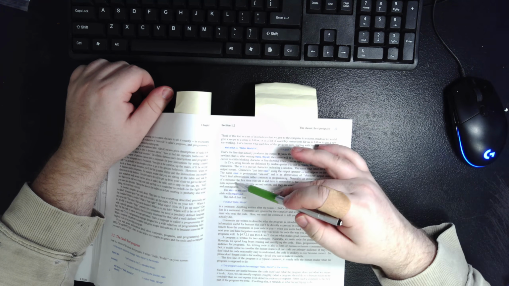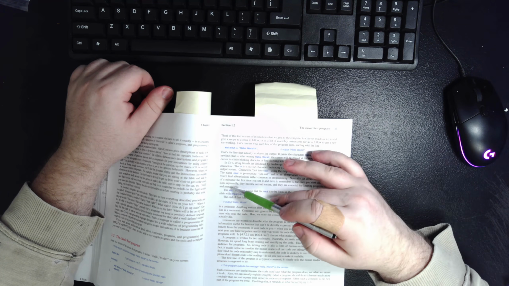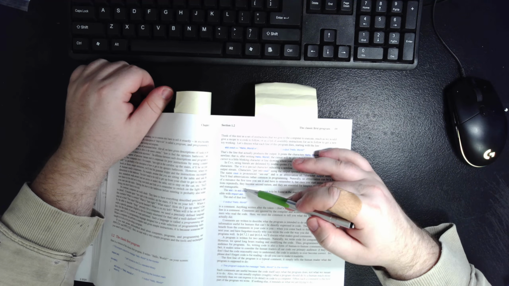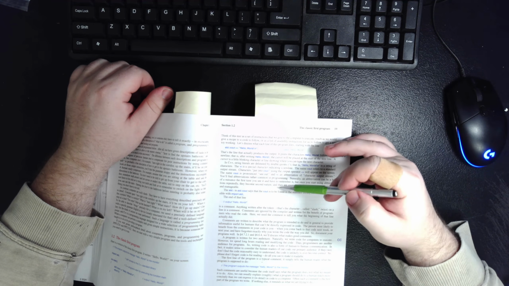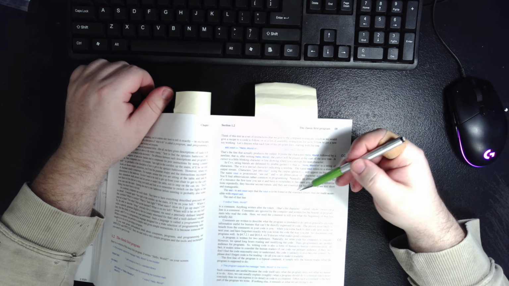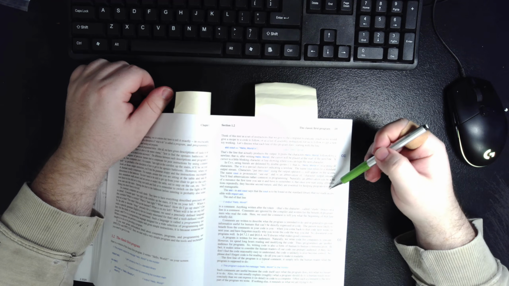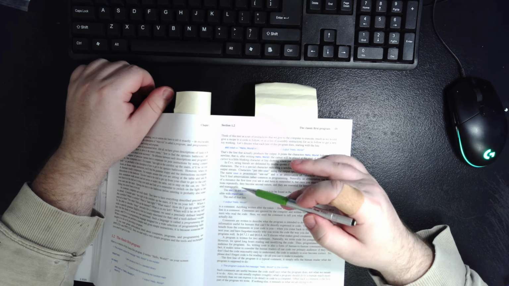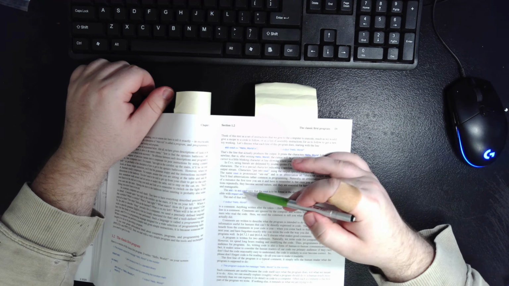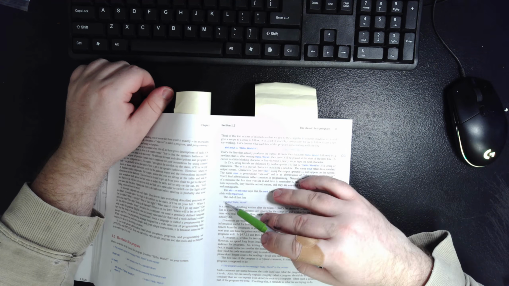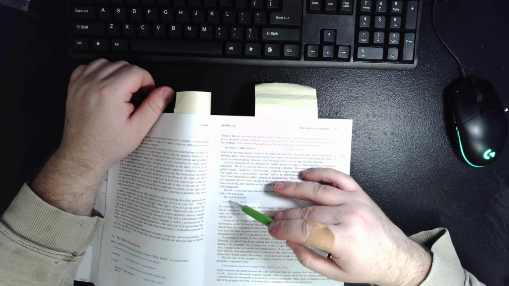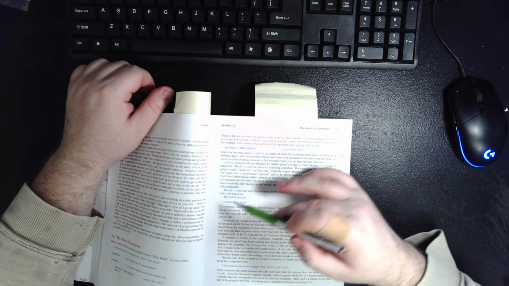The std:: in std::cout says that cout is to be found in the standard library that we have made accessible with import std. At the end of that line, double slash, output Hello World.